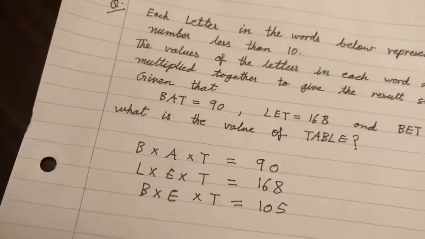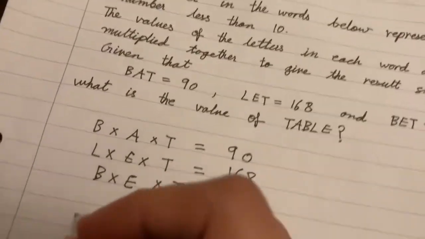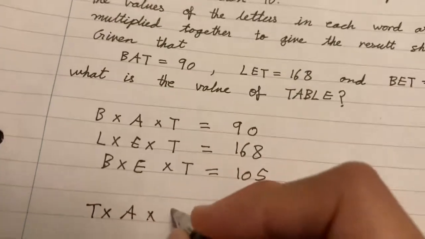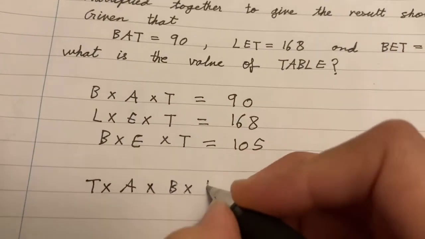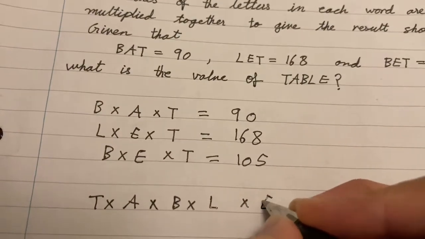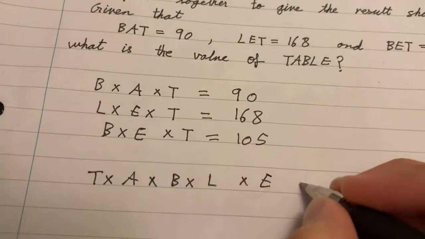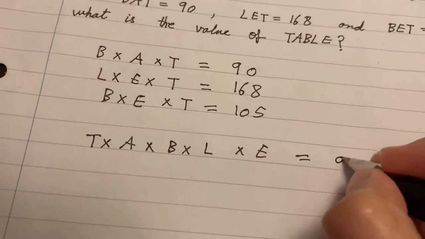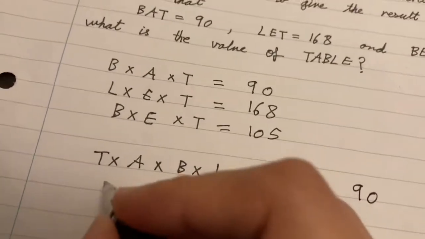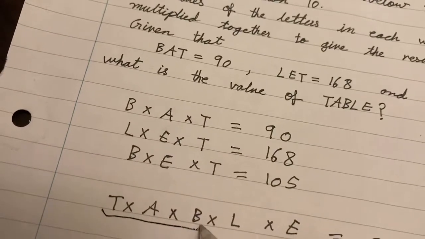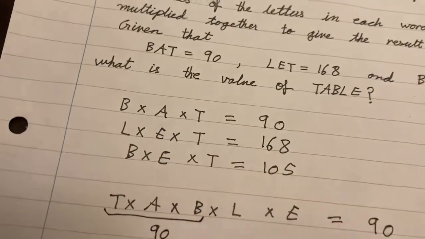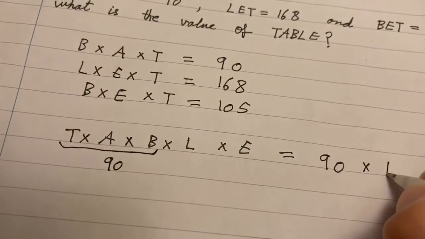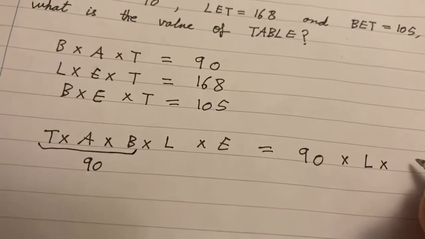So what we need to find is T times A times B times L times E. So that would be 90, because T times A times B is 90, and then we need to find what L times E is.